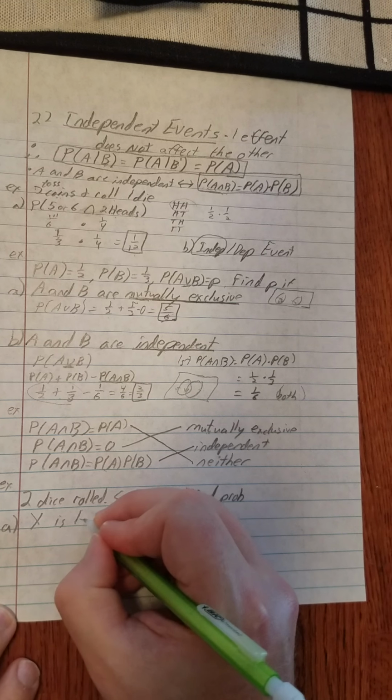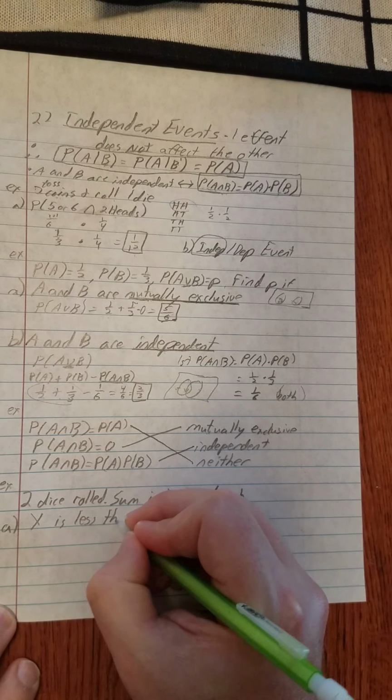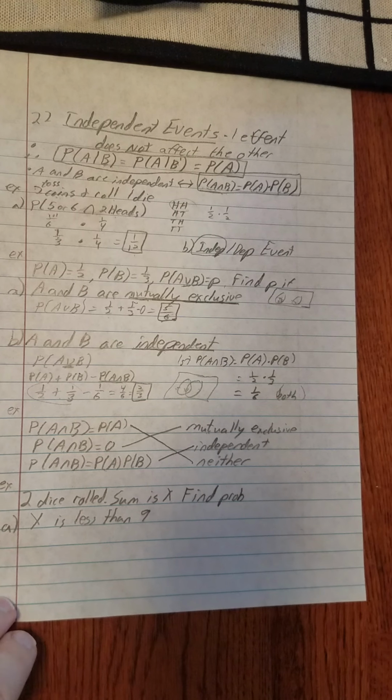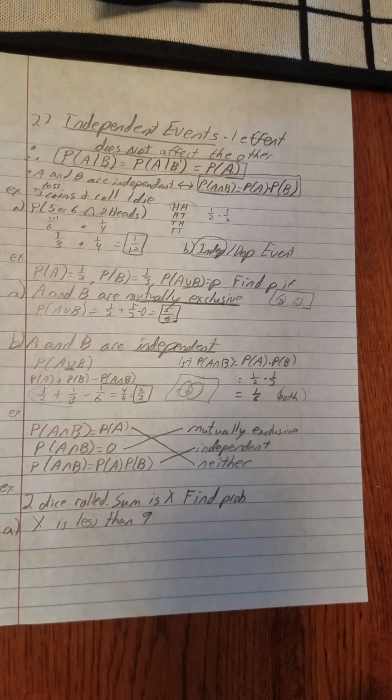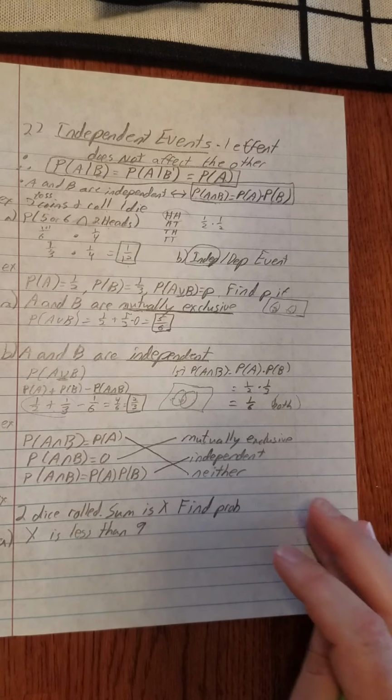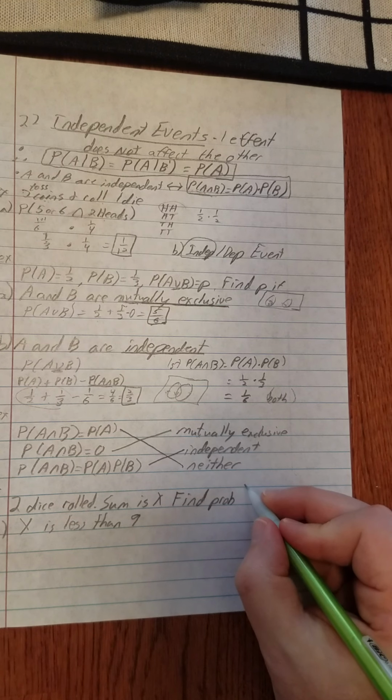X is less than 9. So we need to know something about dice. We're rolling 2 dice. Again, it doesn't specify, so we know it's a 6-sided die. So maybe you know there's 36 possibilities because there's 6 on the first die, there's 6 on the second, so that's 36. Might not be the worst idea to write them all out.